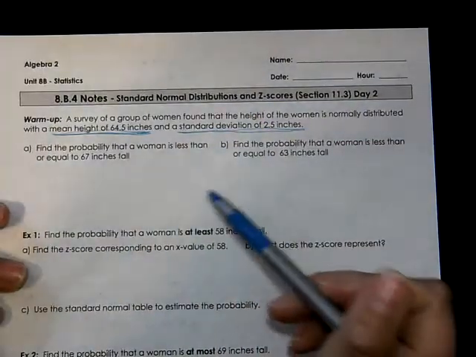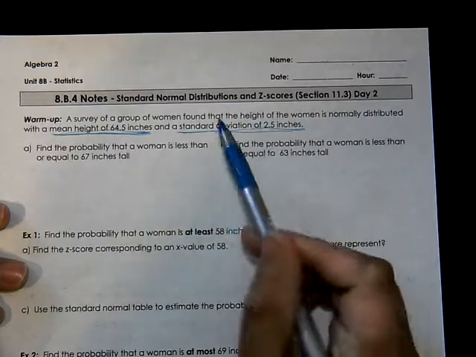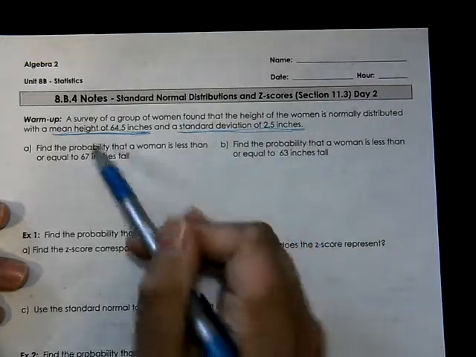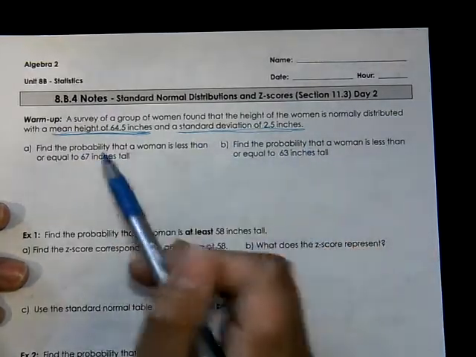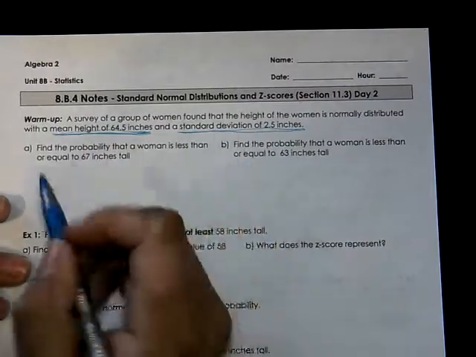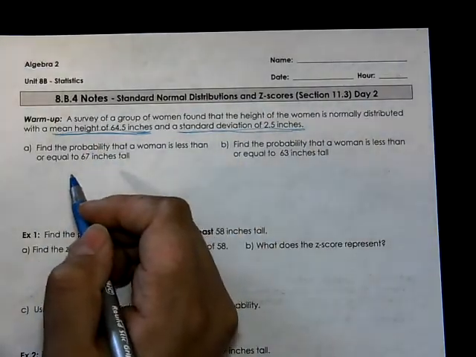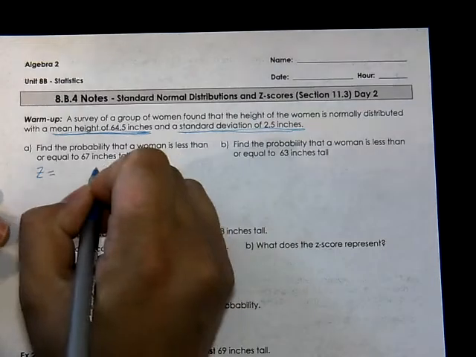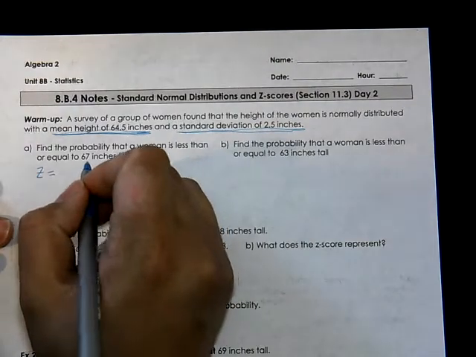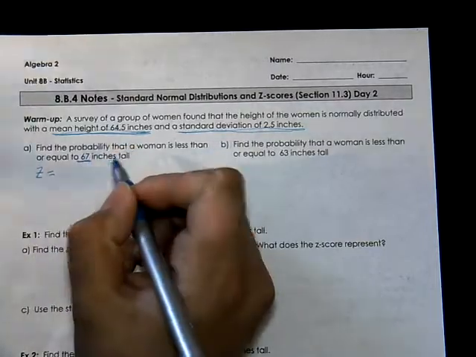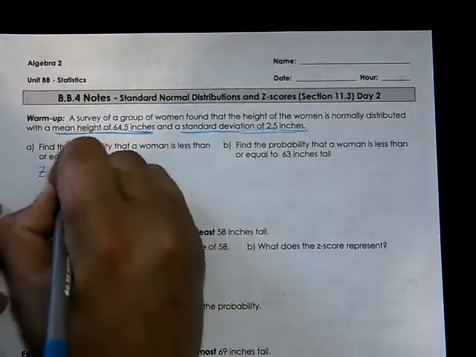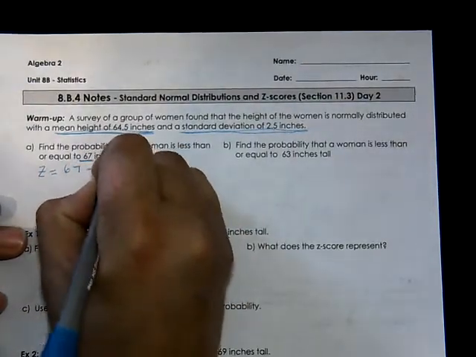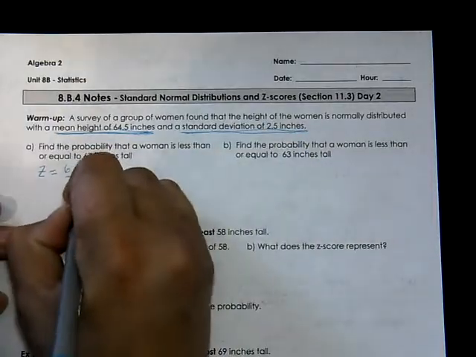Now, like when we worked on the normal curves last week, we're not doing that because these numbers, 64.5 and 2.5, if you were to fill out your normal curve, the answers here would not necessarily be visible on that normal curve. Instead, we use the z-score formula like you saw on 8.B.3. So we would start with z equals, and you would always start with the x value, the value you're comparing, so in this case 67, and you would subtract from that the mean, which is 64.5, and then divide it by your standard deviation, which is 2.5.